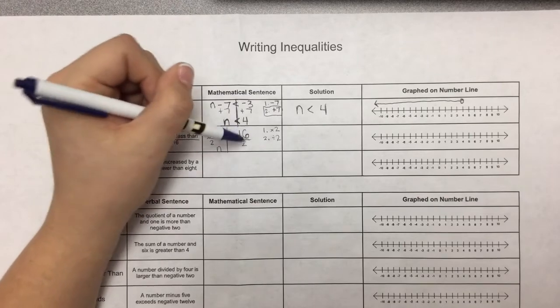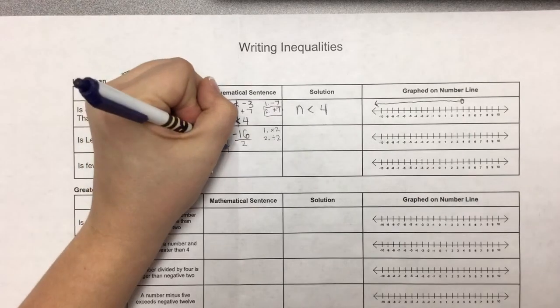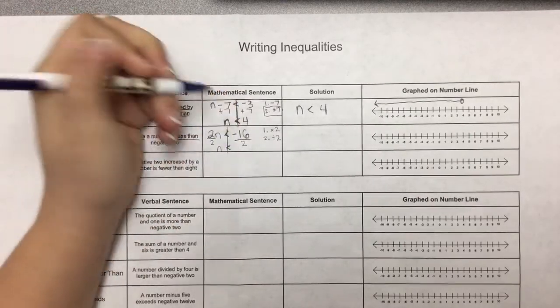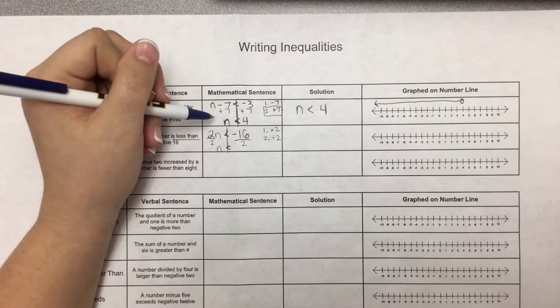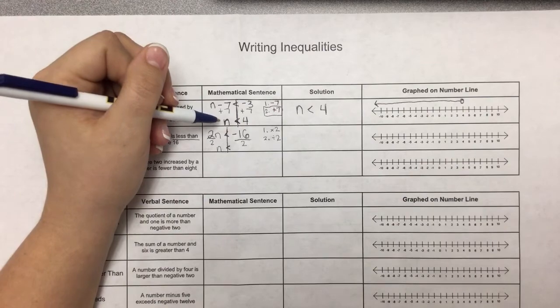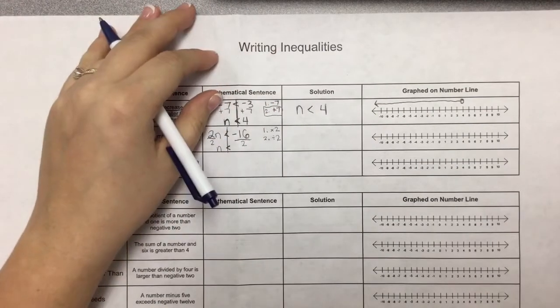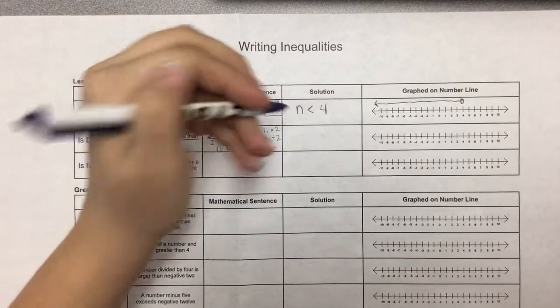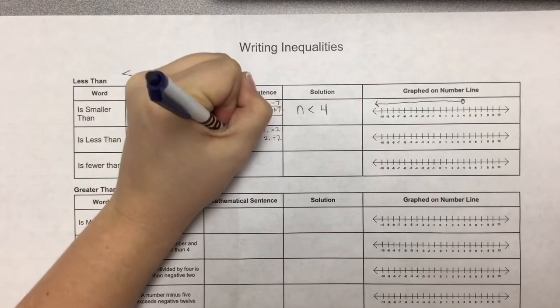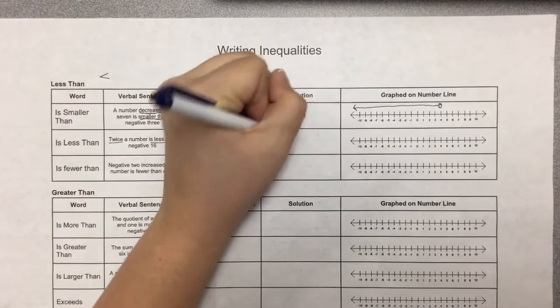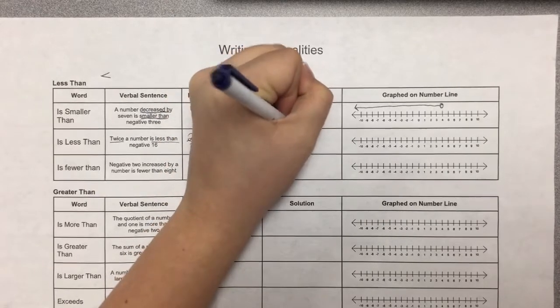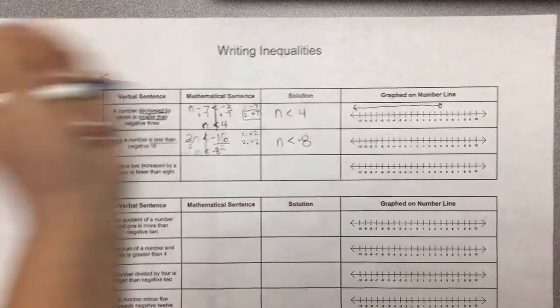Negative 16 divided by a positive 2. Well, we have different signs, so our answer is going to be negative. Now I can just think about 16 divided by 2. Well, I know that's 8. So our answer is negative 8. And over here we can write n is less than negative 8.